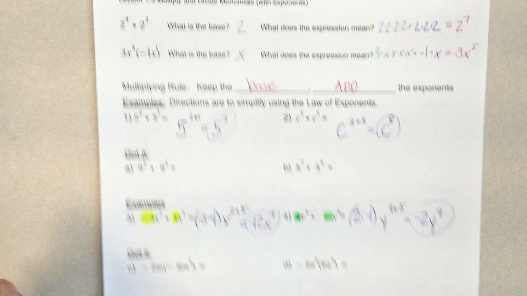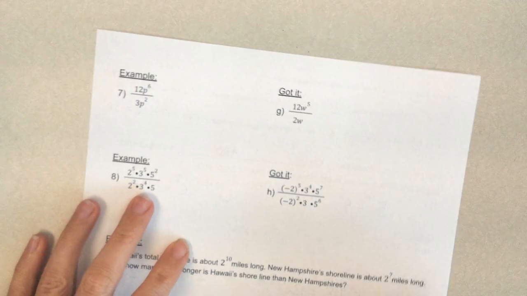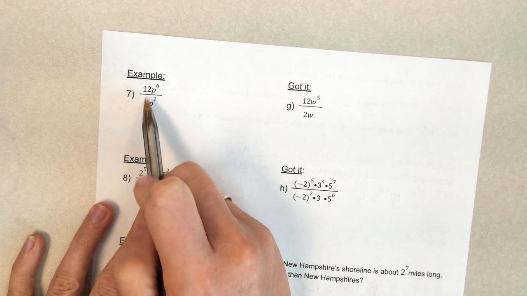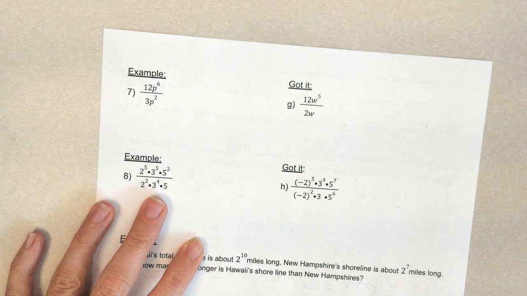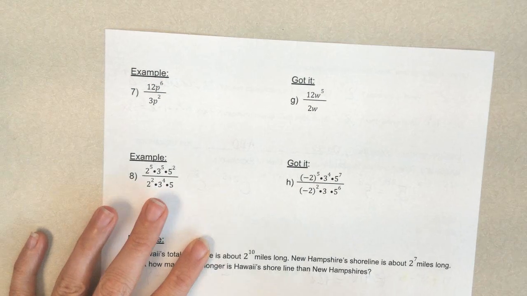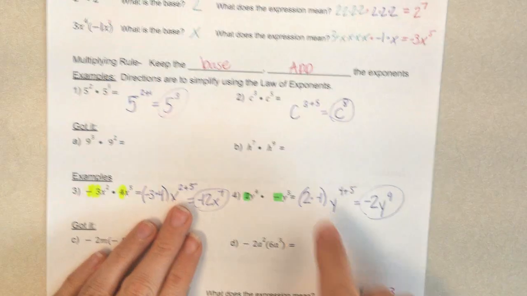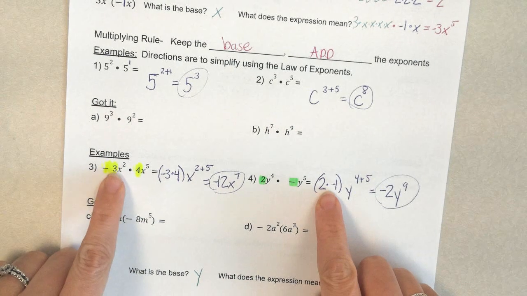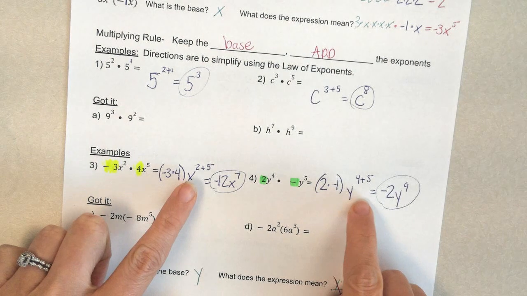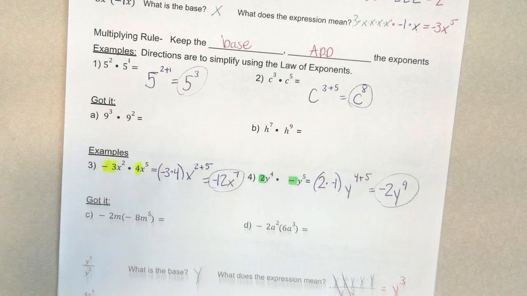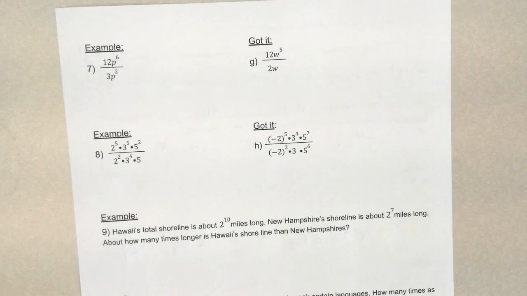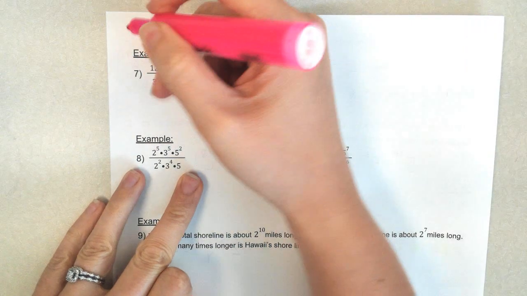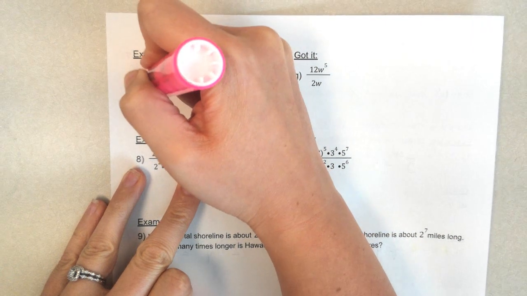Okay, we're going to practice that some more on the back now. But now it has coefficients to it. So just like before when we had coefficients, we take care of the coefficients first, then use that base and exponent rule. So in this case, my coefficients are 12 and 3.